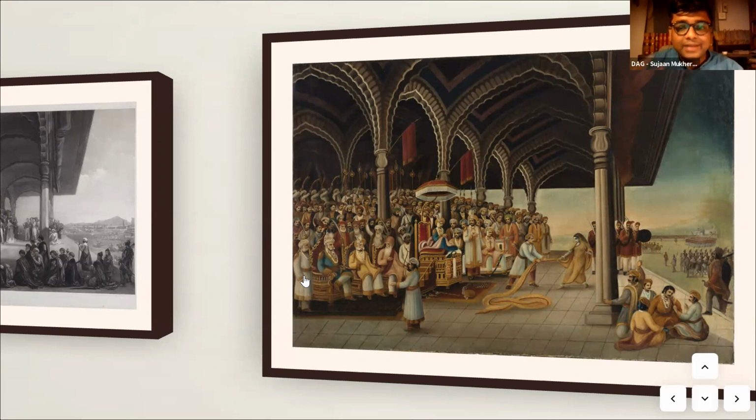Probably the artist is looking for signs of grandeur, signs of pomp, and so on, and is turning to whatever existing symbols people can identify. The symbols people can identify at this point are these kinds of Mughal architecture, or later on we'll find some examples of European colonial architecture as well.